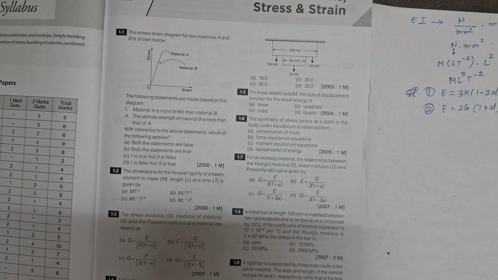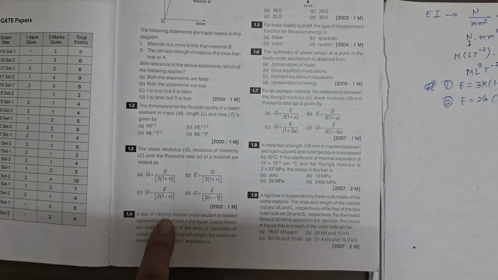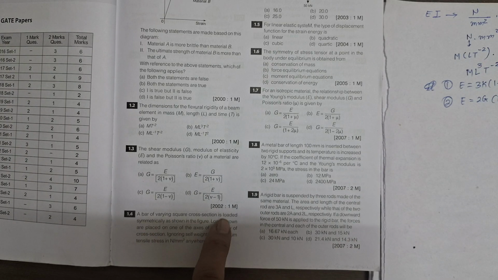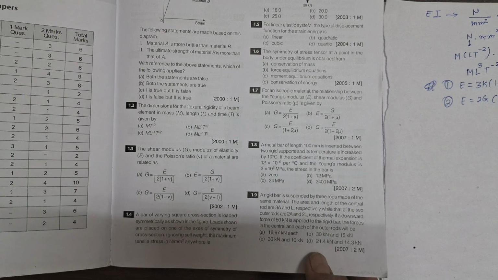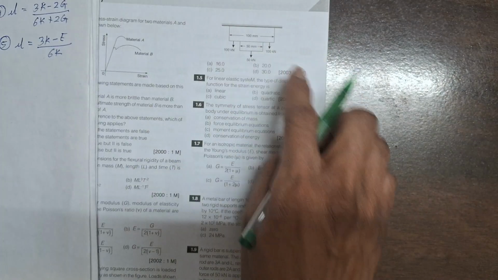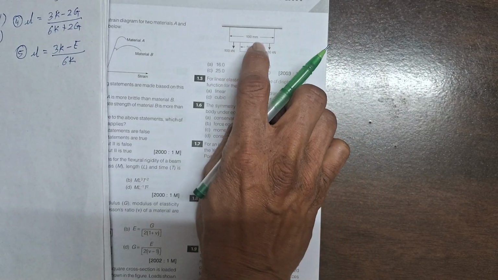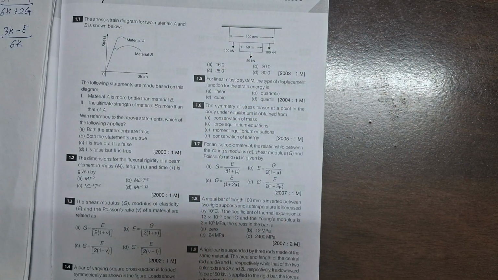Okay, then next question. I hope you can see. A bar of varying square cross section is loaded symmetrically as shown in the figure. Loads shown are placed on one of the axes of symmetry of the cross section. Ignoring self weight, find the maximum tensile stress in Newton per mm square anywhere. So basically you can see they have given here the bar which is loaded by 50 kilonewton in the bottom portion, and the top portion is 100 mm, and it is having a square cross section.